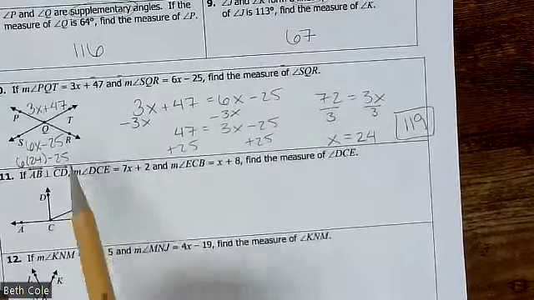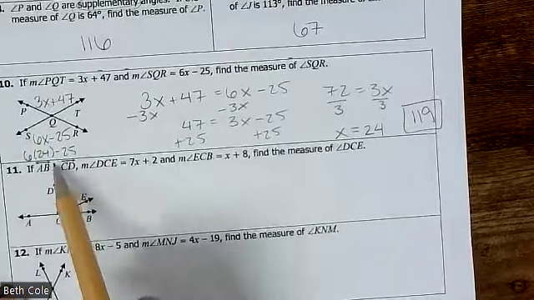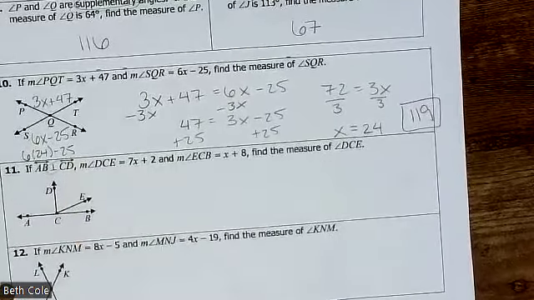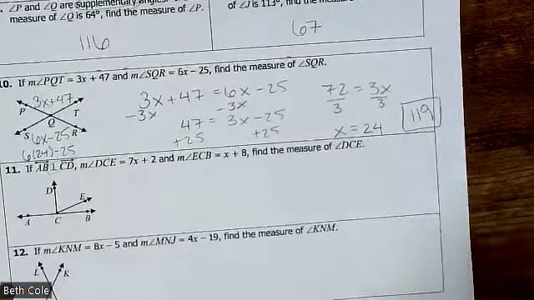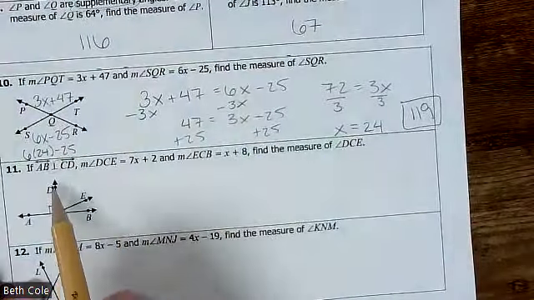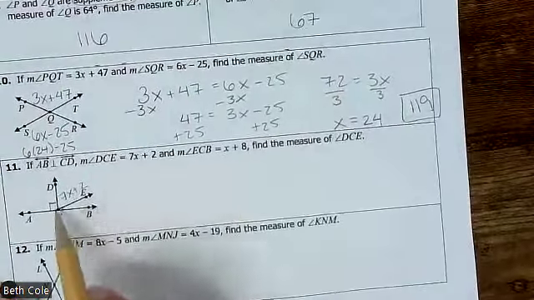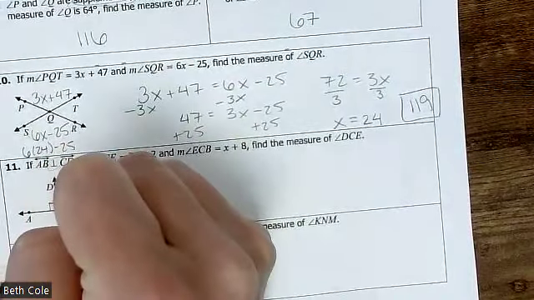All right. Do you see this symbol right here? We haven't gone over that yet, so I'm going to explain to you what that means. It means perpendicular, which means they meet at a right angle. A right angle is how many degrees? 90. All right, so 90 degrees. It says DCE is 7x plus 2. ECB is x plus 8.